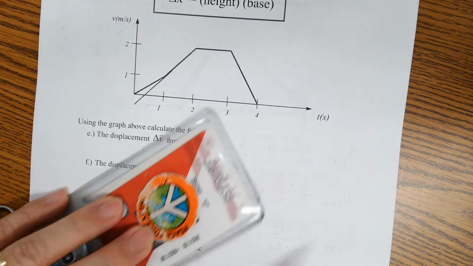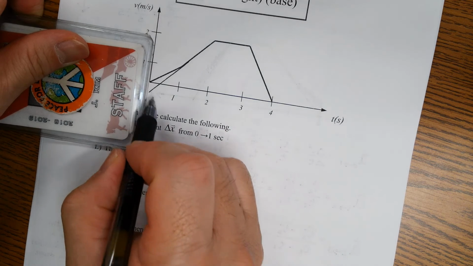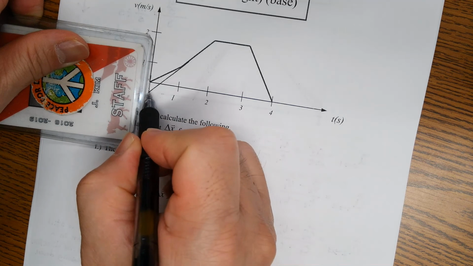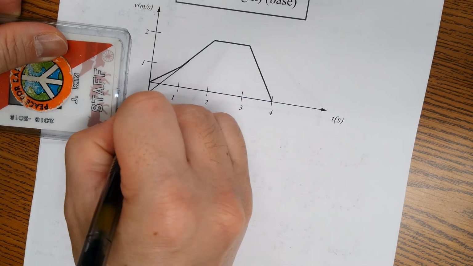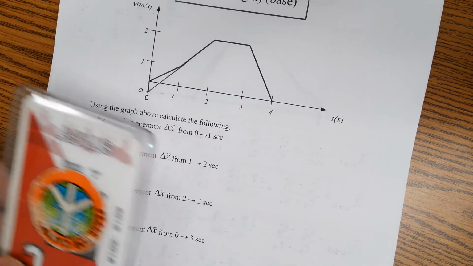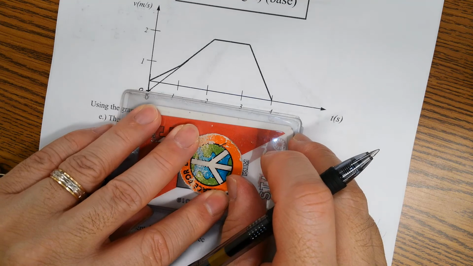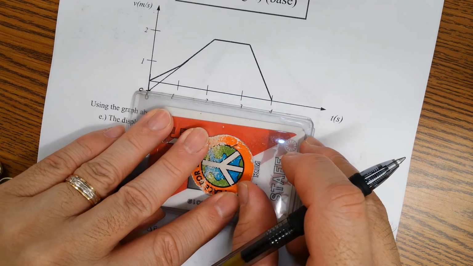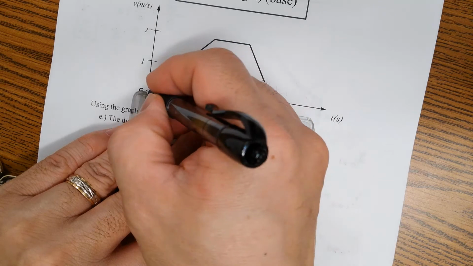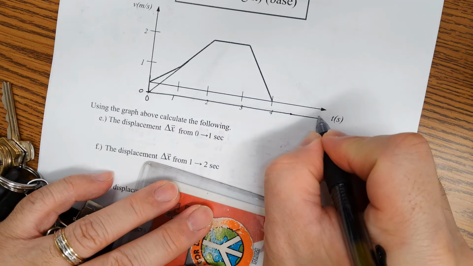Like that. And then this would be the right. This would be our 0 right here, and this is also our 0. And then our time axis would be this. This is our time axis, okay?